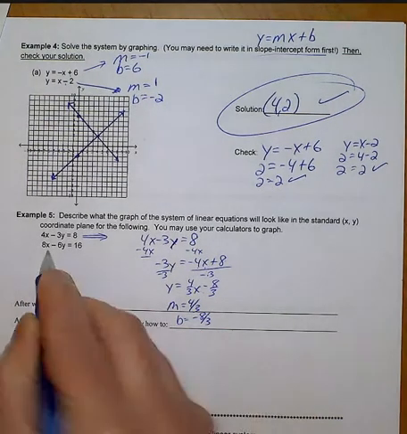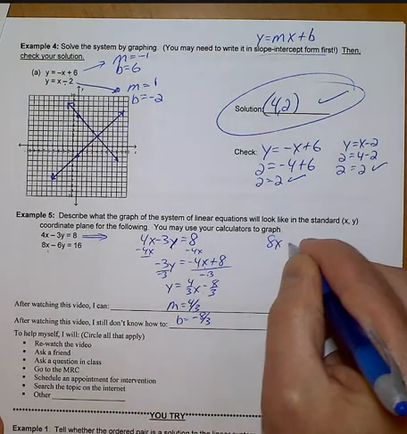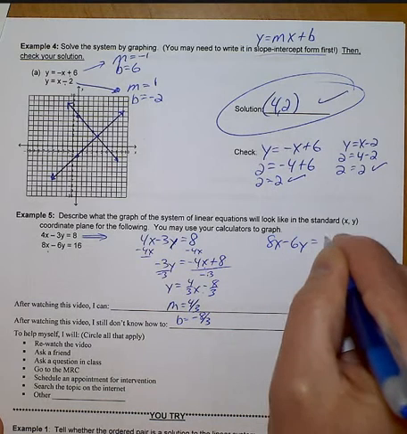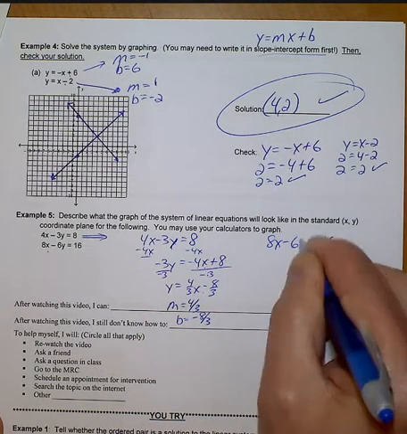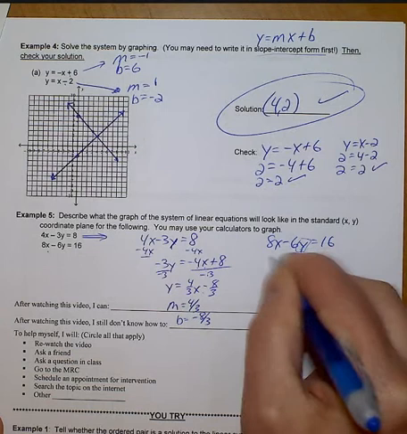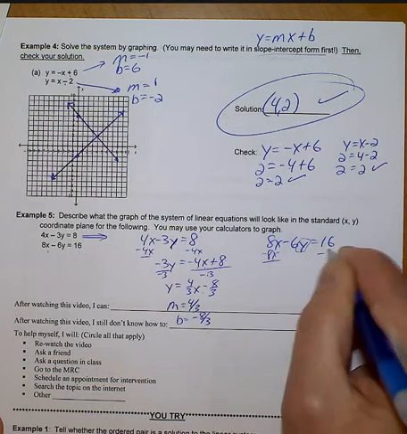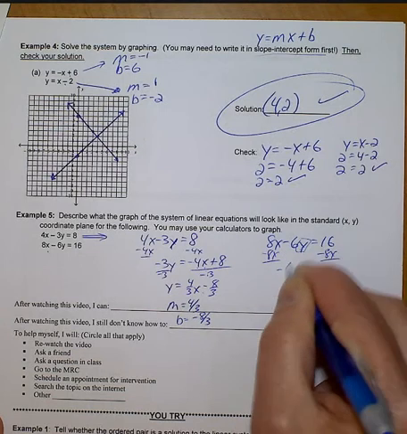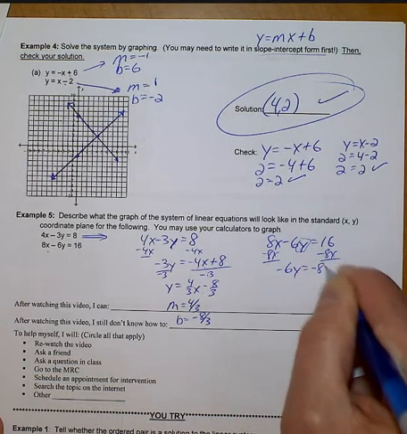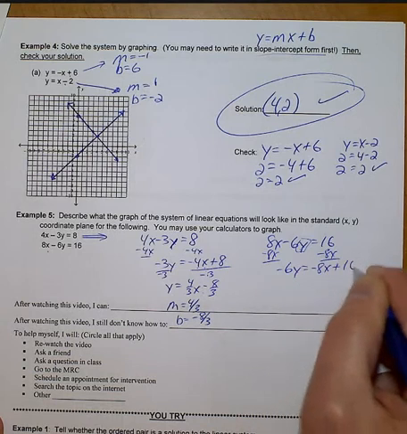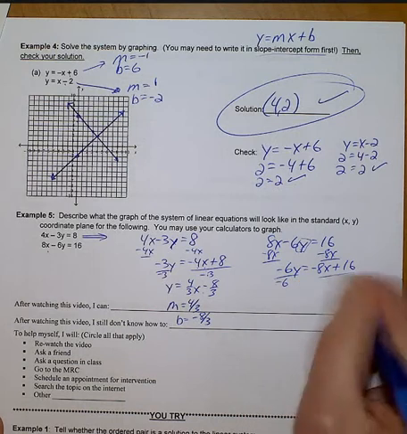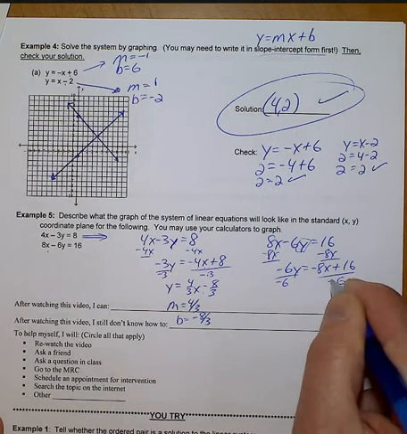So now we're going to take a look at this one. 8x minus 6y equals 16. We want to solve for y. Get it by itself. Subtract 8x. -6y equals -8x plus 16. I'm going to divide by -6. Okay? So this gives me y. I divide this -6 into each piece.